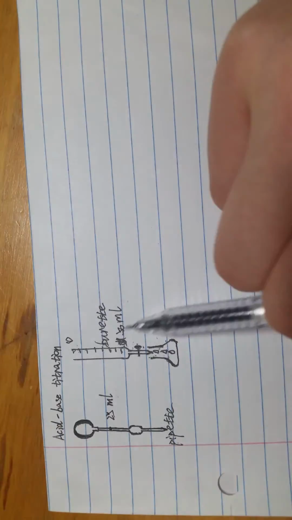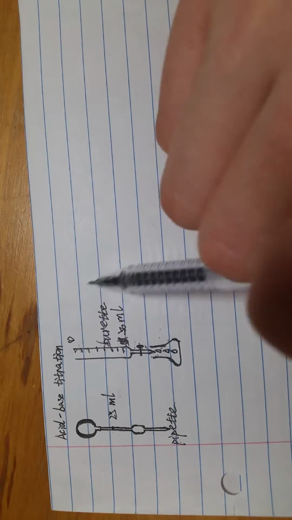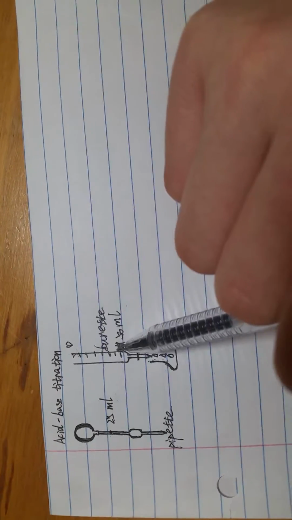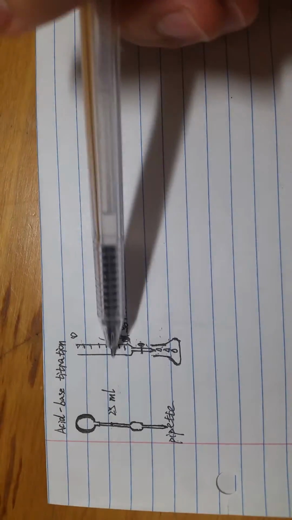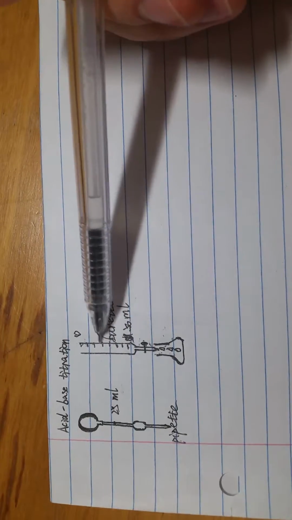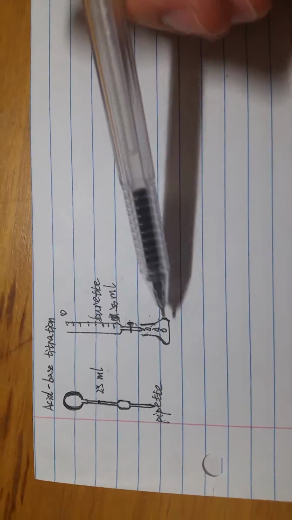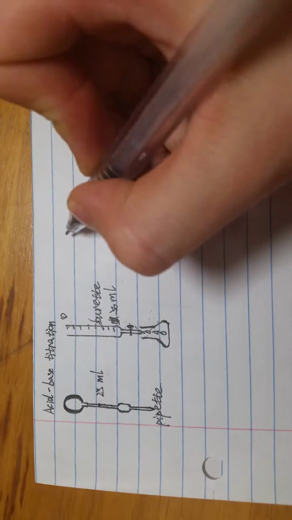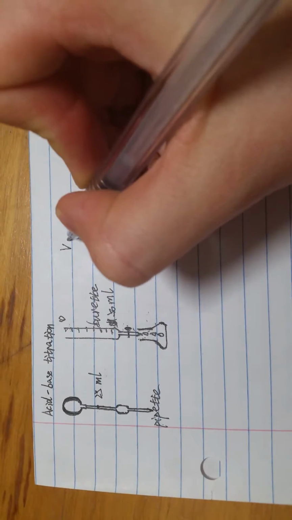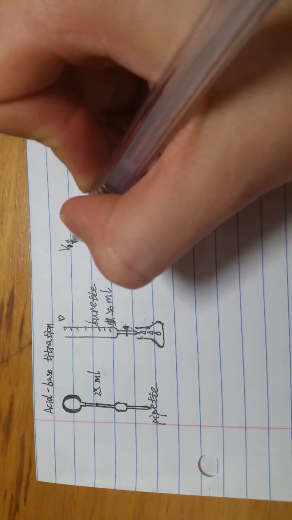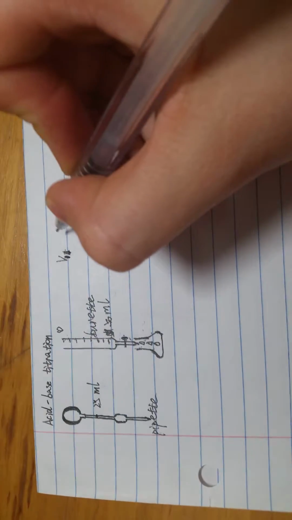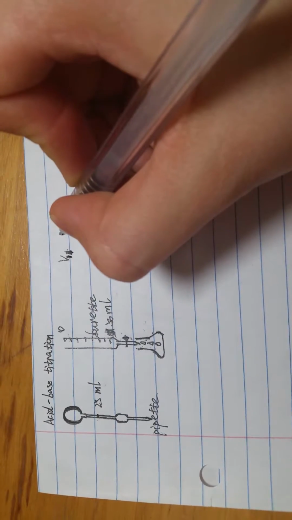And at that point, you could stop the tap and record the volume of your standard solution, which is a solution that you know the concentration of, that was used to react with that volume of solution in your conical flask. So now you have the volume of your solution in the burette. Let's just note that as V1. And you know the concentration of it, which is C1.